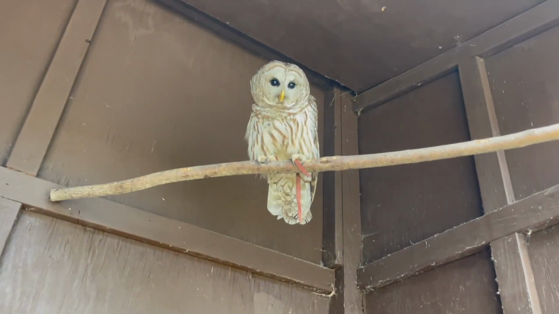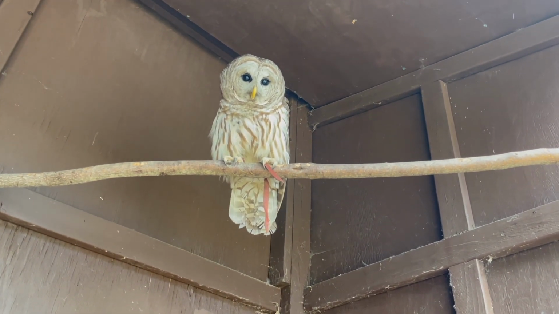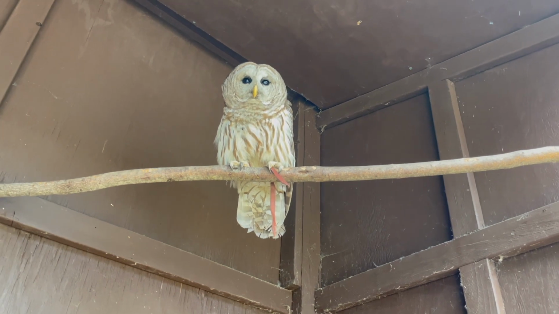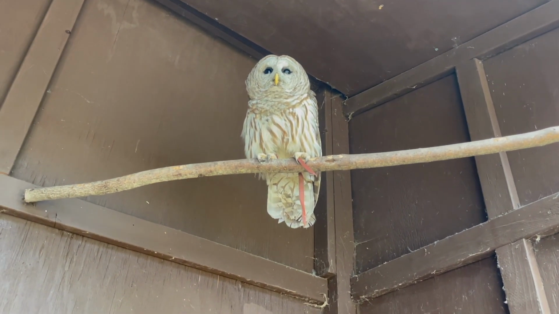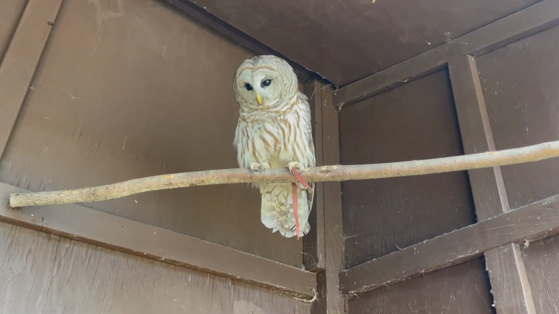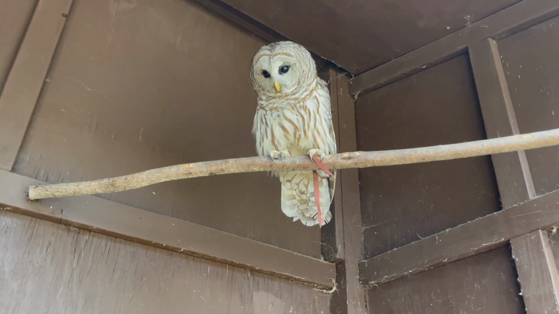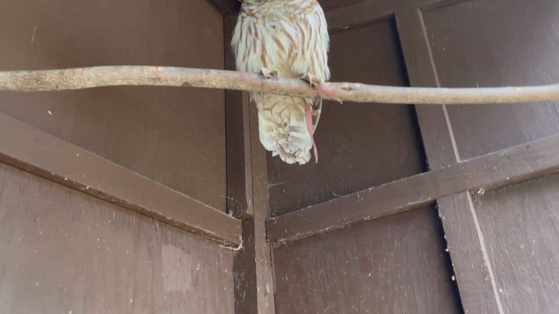Oh, I like your noises. Now, barred owls are beautiful. They're called barred owls because on the back of their feathers, it appears that they have bars or almost stripes. They have very long tails, and their eyes appear to be almost all black, but they actually have brown in them. Very cool. And we'll see if Scout wants to come down at all and get her food here.